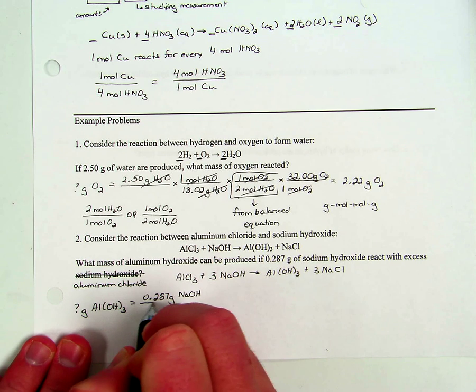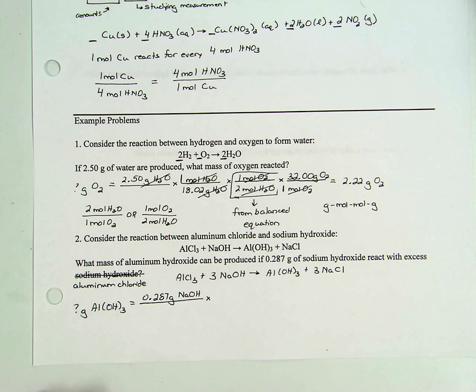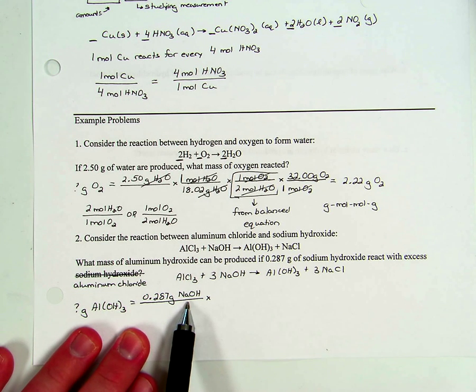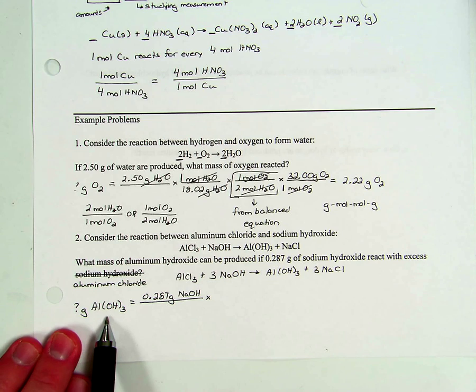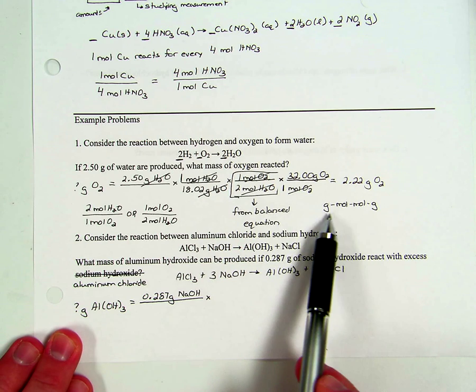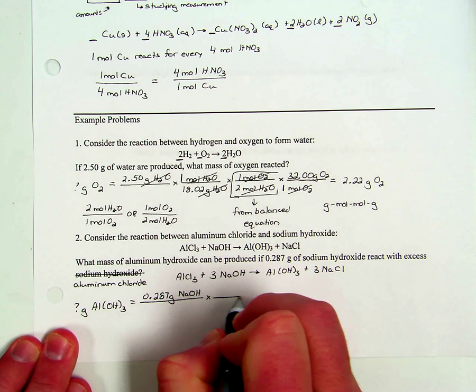So looking at the problem here, we're starting with grams, a mass of sodium hydroxide. We need to find mass, grams of aluminum hydroxide. This is the exact same format as we just saw up here. This is a gram, mole, gram problem. So the first thing I need to do is convert to moles of sodium hydroxide. I need the molar mass to do that.